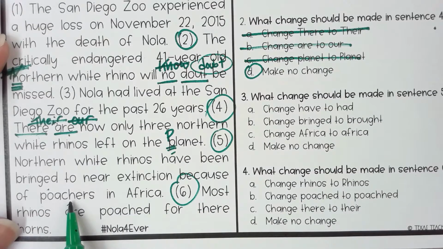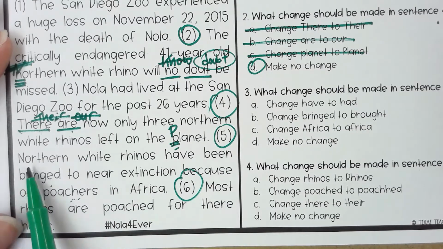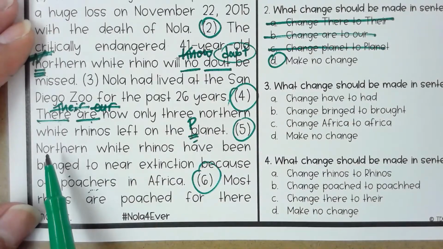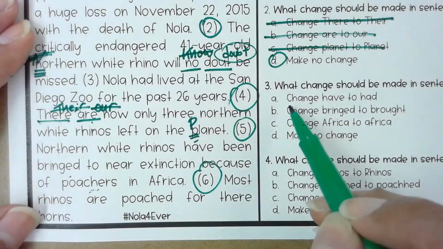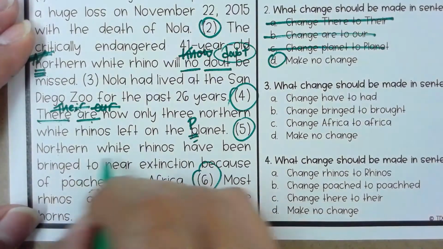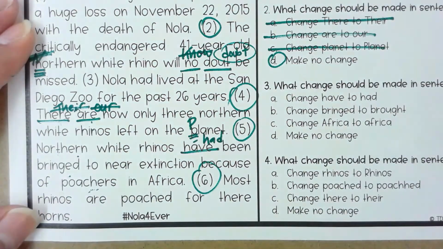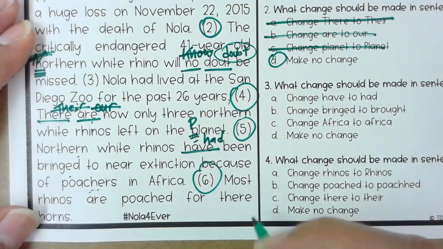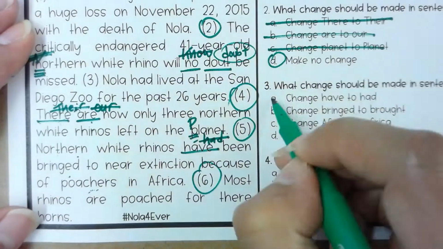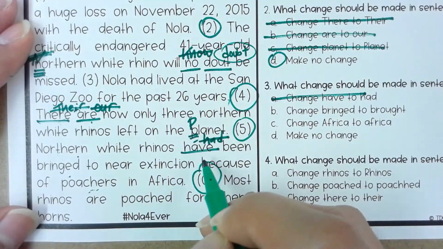Poachers are people who hunt animals for profit. So northern white rhinos have been bringed to near extinction because of poachers in Africa. Notice how northern white rhinos is capitalized here because it's the start of a sentence. So answer choice A says change "have" to "had." Let's plug it in. Had been bringed? No. Have, you stay put. We don't need had. We do need have.